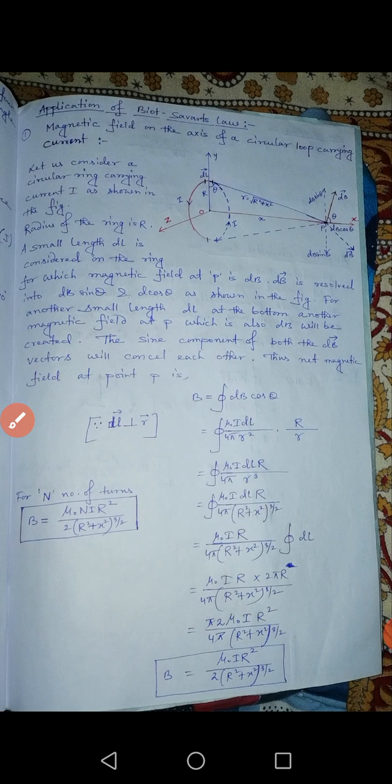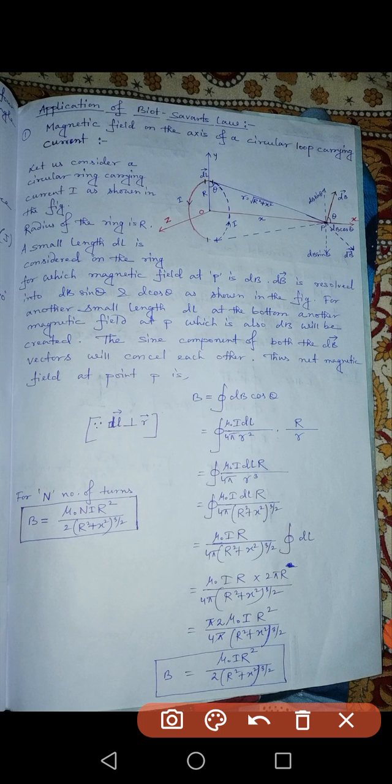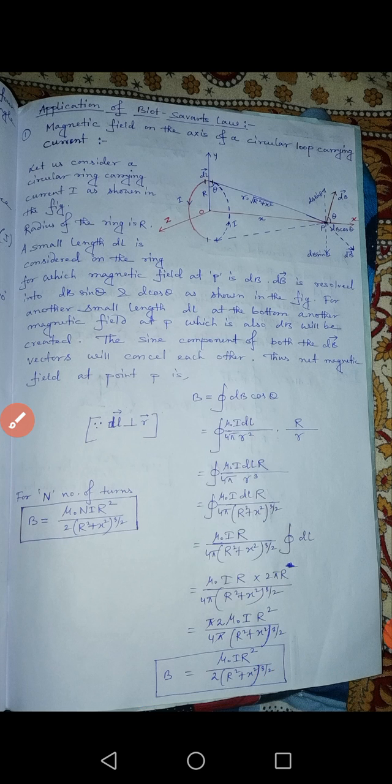Under this condition, capital R is very small, so in the denominator, small r and capital R can be neglected. If we do so, here we can write 0, so it will be 2x square. This 2 and this square will get cancelled, it will be x cube. So mu naught I r square by 2x cube, this one.